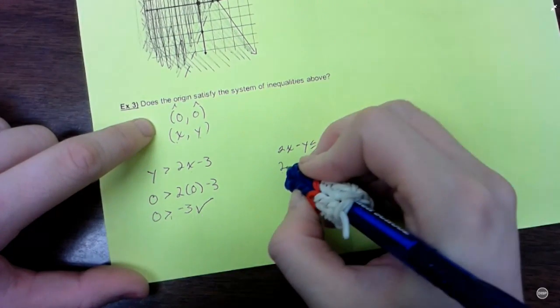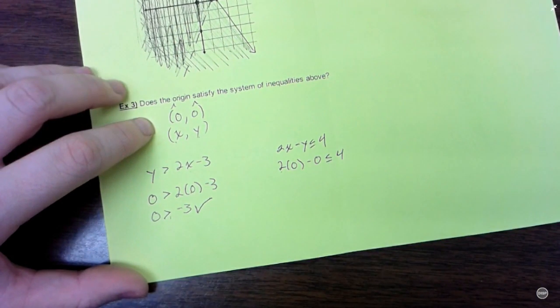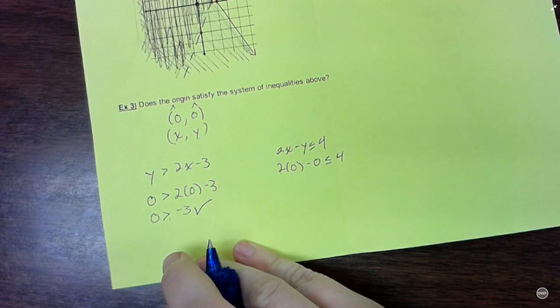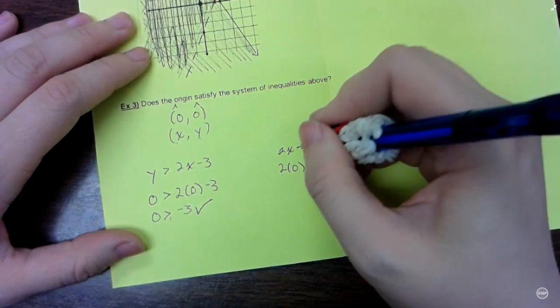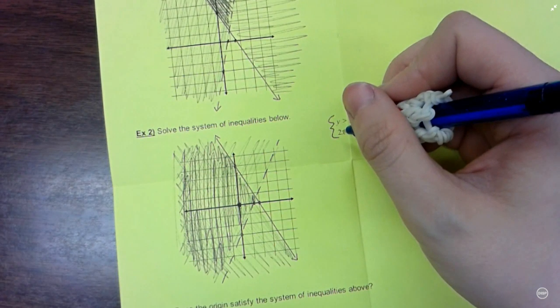For the second one, 2 times 0 minus 0 is less than or equal to 4. I'm sorry, that does actually say plus up here. That's the way it was graphed as well.